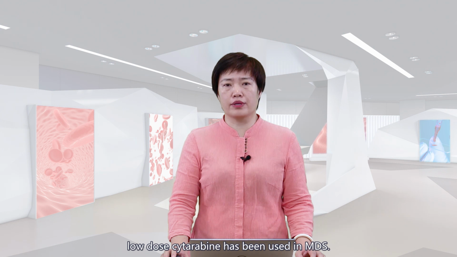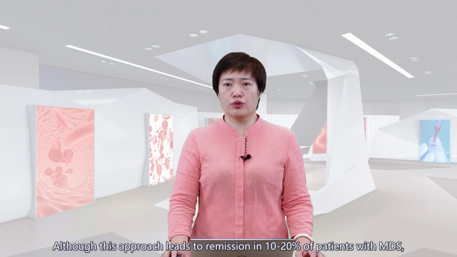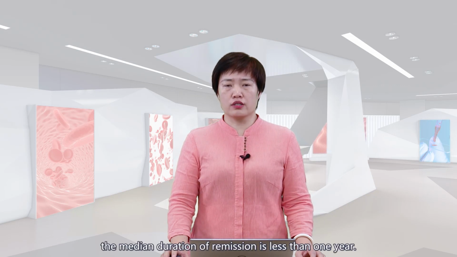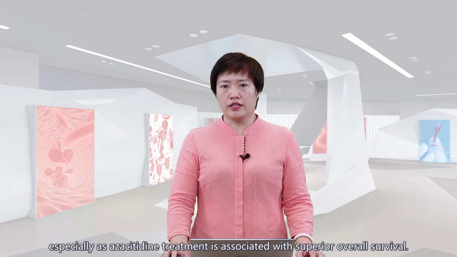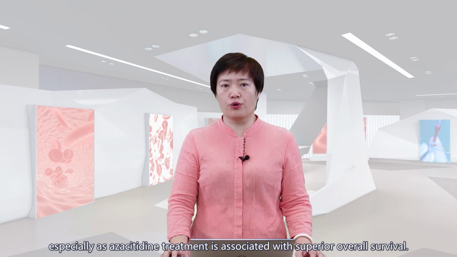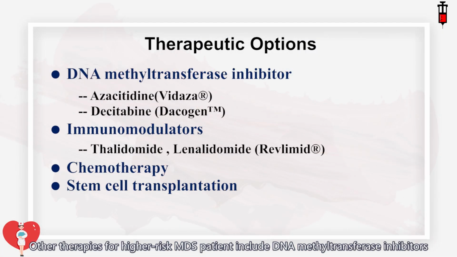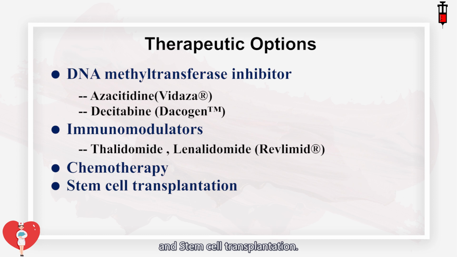Since the 1980s, low-dose cytarabine has been used in MDS. Although this approach leads to remission in 10 to 20% of patients with MDS, the median duration of remission is less than 1 year. This treatment approach is used less often since other FDA-approved agents for MDS are available, especially as azacitidine treatment is associated with superior overall survival. Other therapies for high-risk MDS patients include DNA methyltransferase inhibitors and stem cell transplantation.